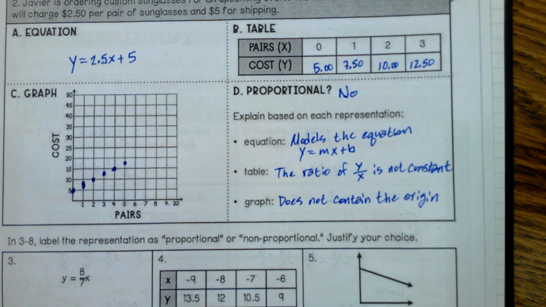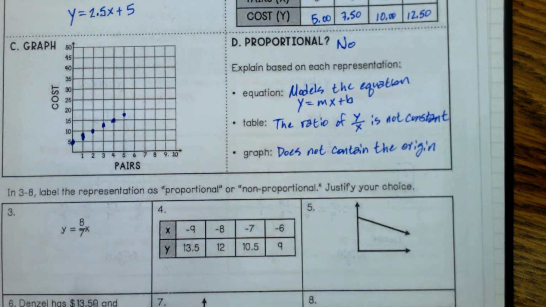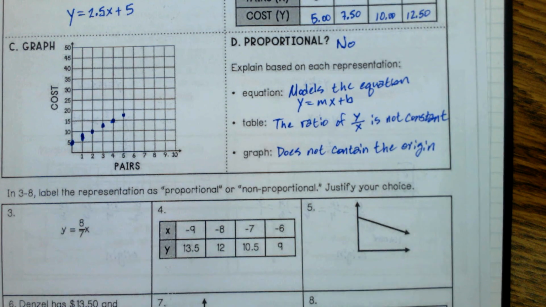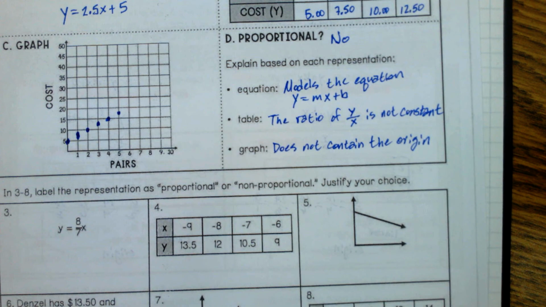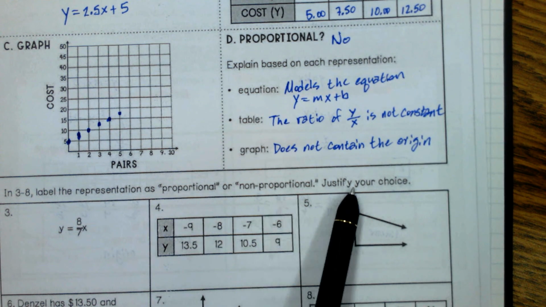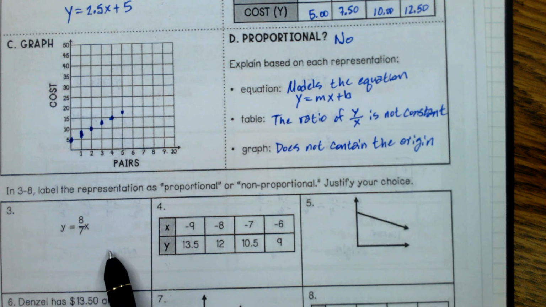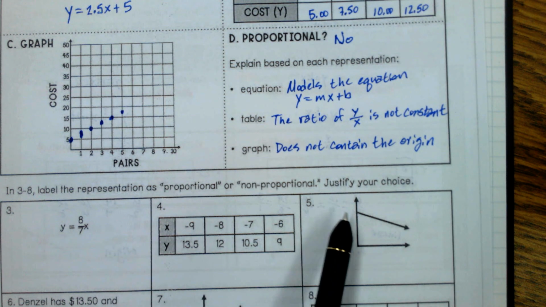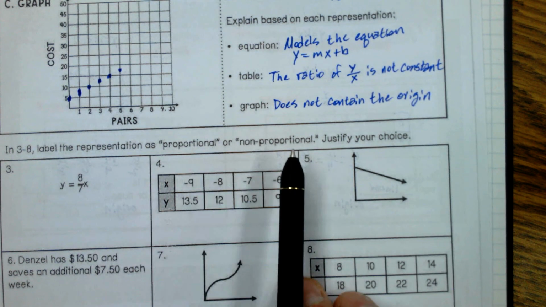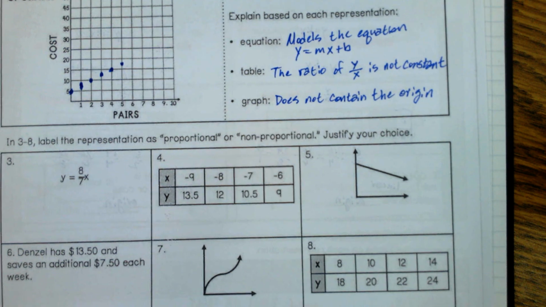Okay. So for the next, I'm going to let you try this a little bit on your own. You can check with your table partners, but label the representations, and we've got a few of them here, 3 through 8, as proportional or non-proportional. Justify your choice. So give a reason why. So you're going to look at equations, tables, and graphs, and you're going to decide proportional or non-proportional and explain why. Okay, I'll give you some time to work on that.